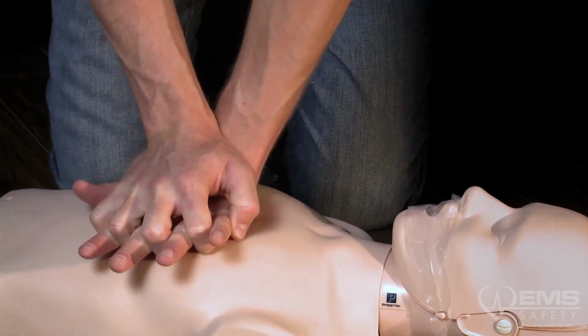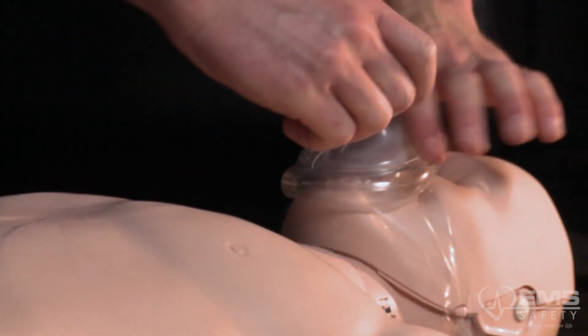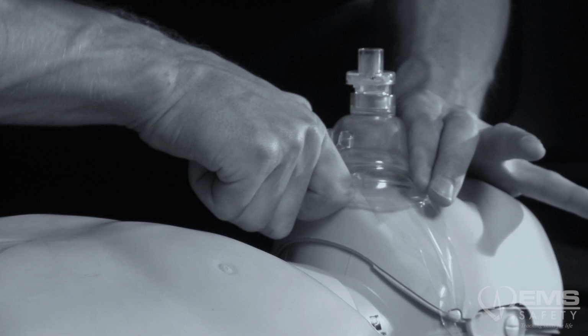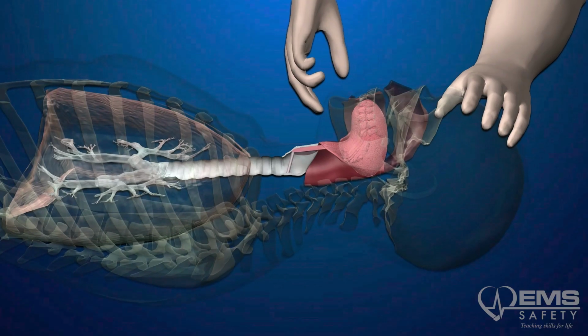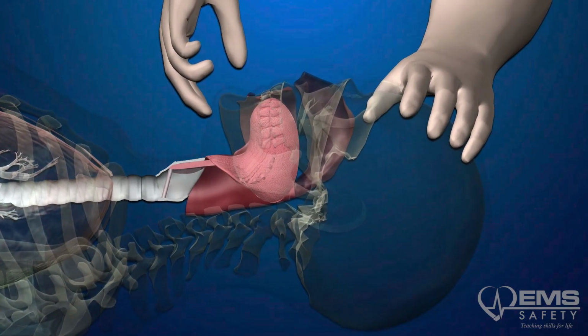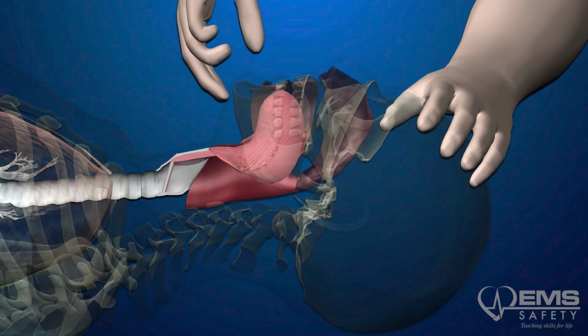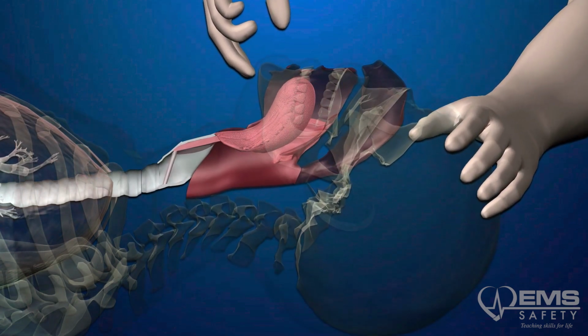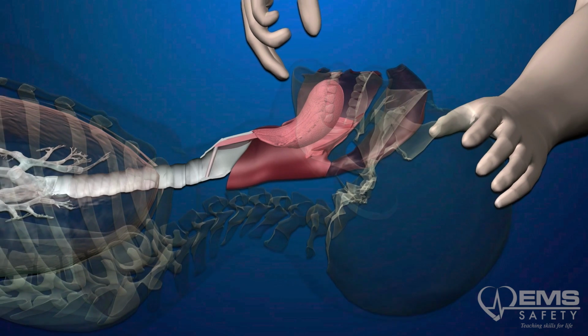After 30 compressions, stop to open the airway. Tilt the head back and lift the chin. When an unresponsive person is lying flat on his back, the tongue relaxes and blocks the airway. Tilting the head and lifting the chin moves the tongue out of the way.